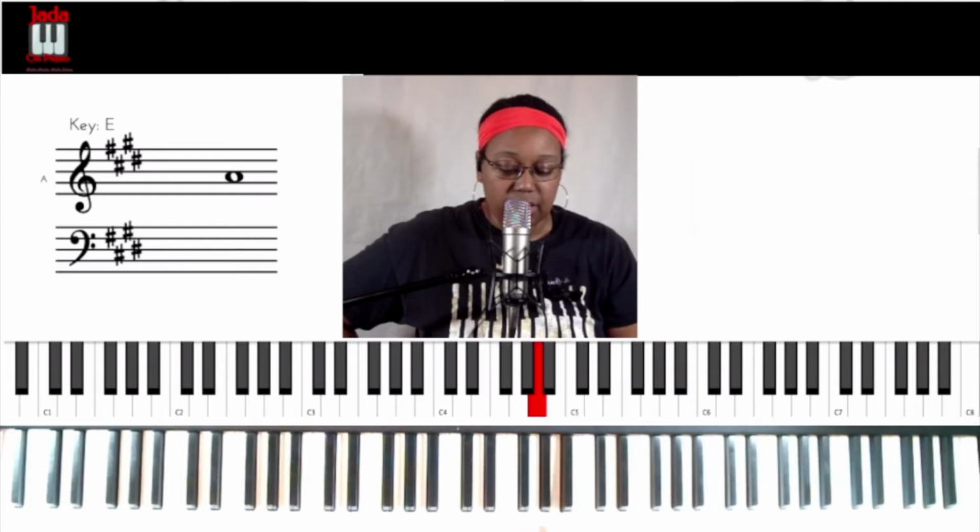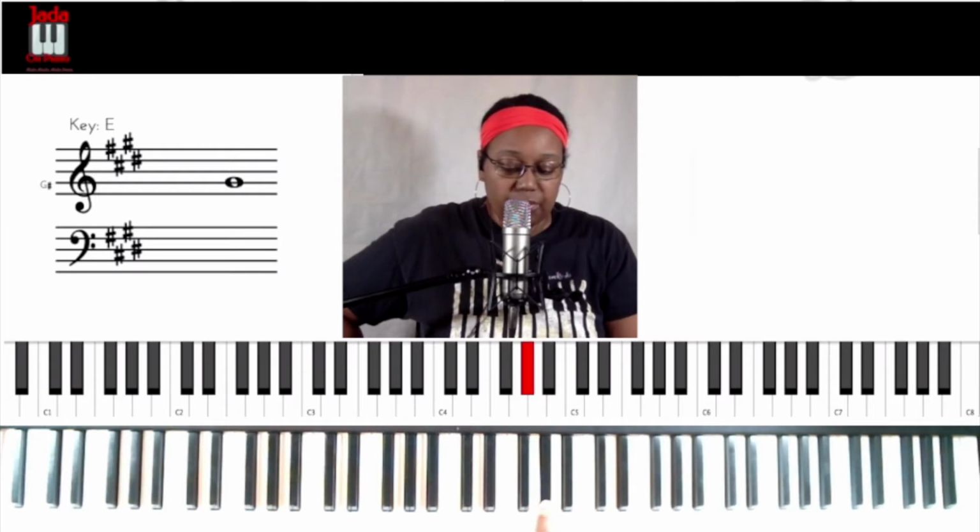The A is right here, so I need something to represent this note, and there is something: the G. This is representing the G, so it's sharp, not an A flat. Here's my A. Here's my B. Here's my C. I need a C, but it's sharp, so it goes up from the C. So it's C sharp. Now I need a D. Something representing a D. Here it is.